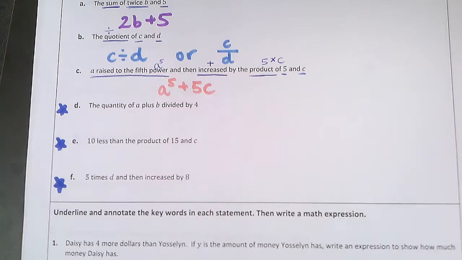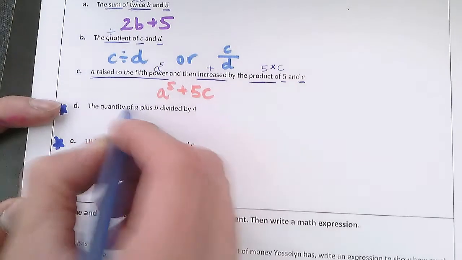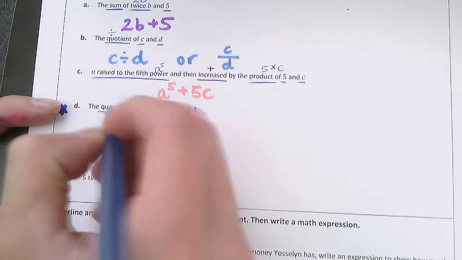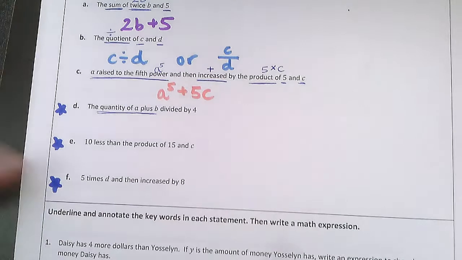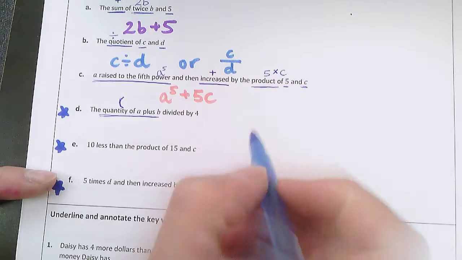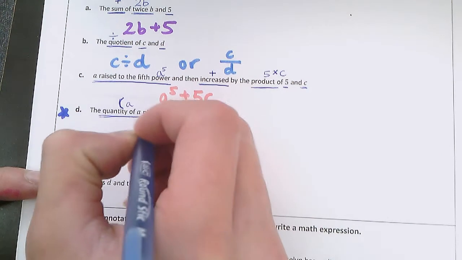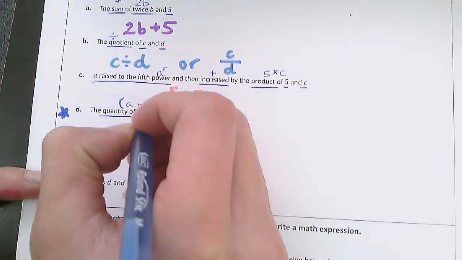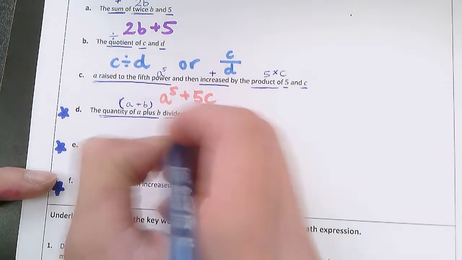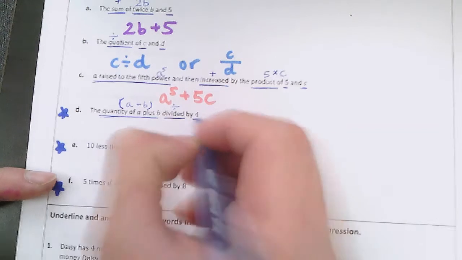Let's see how we did. Let's underline and annotate first. The quantity of A plus B. Let's underline all of that. And anytime you see the word quantity, you can think about parentheses. So we're going to have a parentheses. And then in our parentheses, we know we're going to have an A and then plus b. So that's the quantity of a plus b divided by, so divided, that helps us. We're going to use a division symbol, and divided by 4.